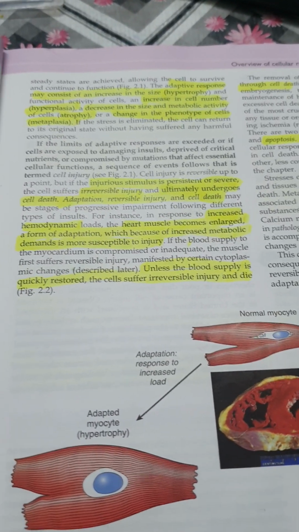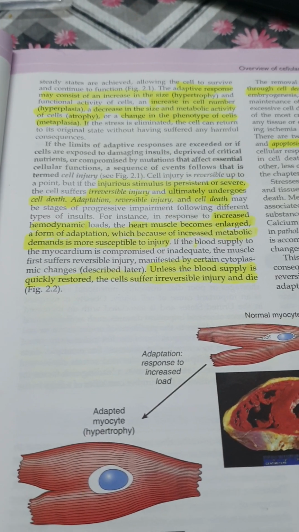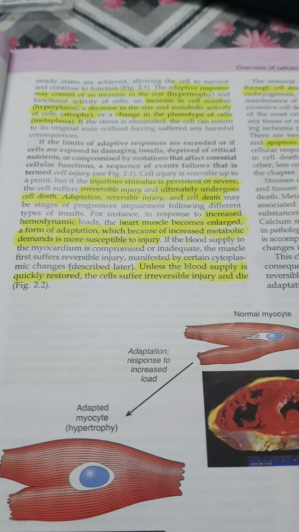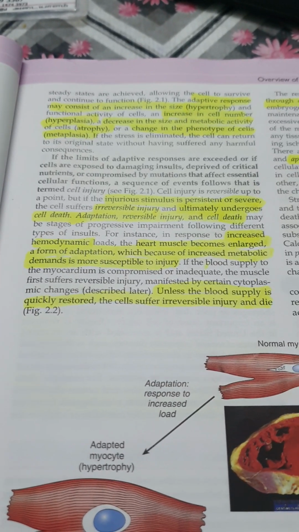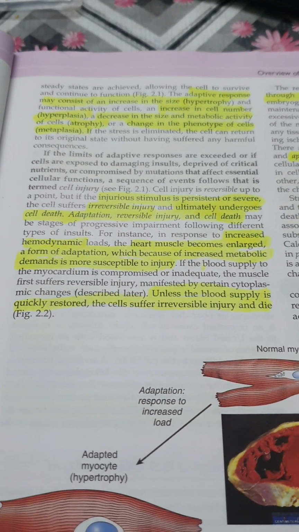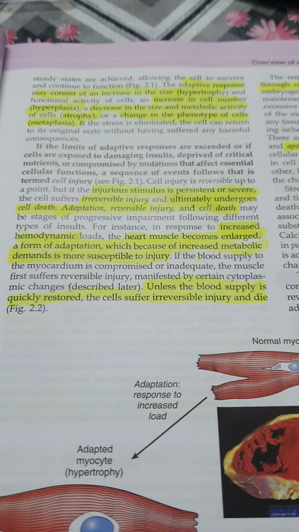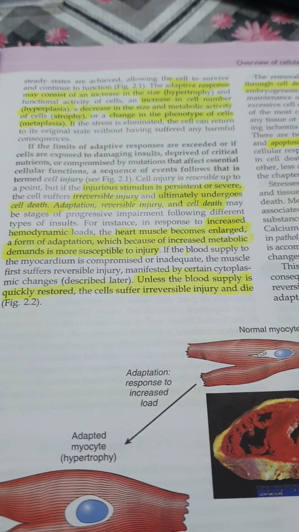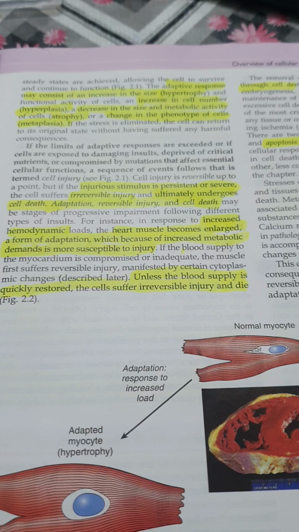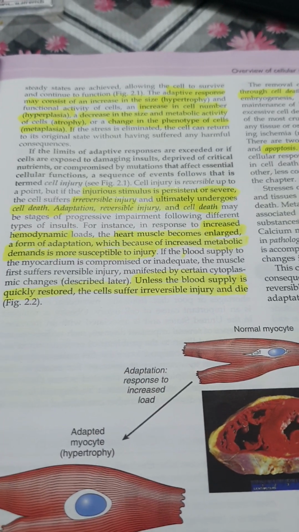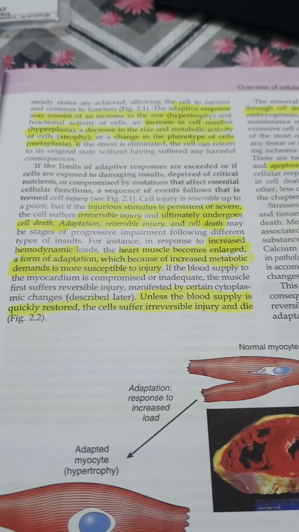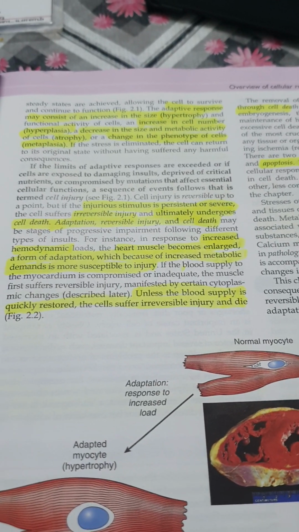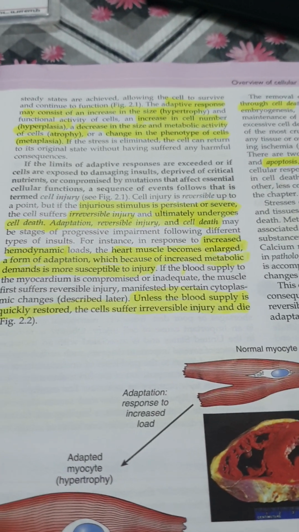Next, we will be seeing how cell injury is reversible. Cell injury is reversible if the stimulus is light, but if the stimulus is beyond the threshold limit, persistent or severe, the cell suffers irreversible injury which leads to cell death. So adaptation, reversible injury and cell death are the three stages of progressive impairment following different types of cell injuries.